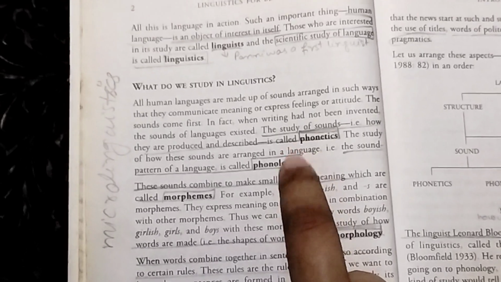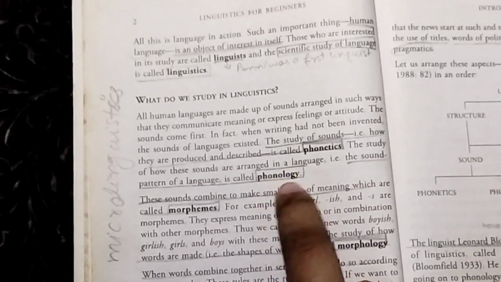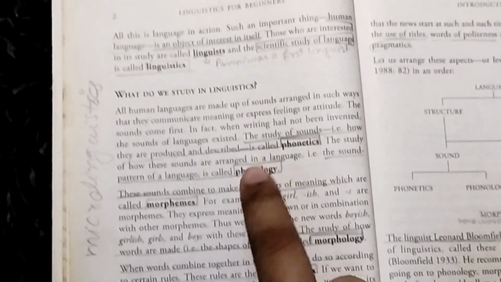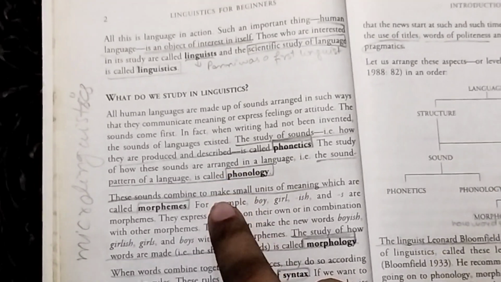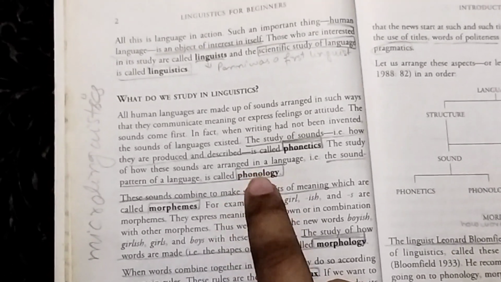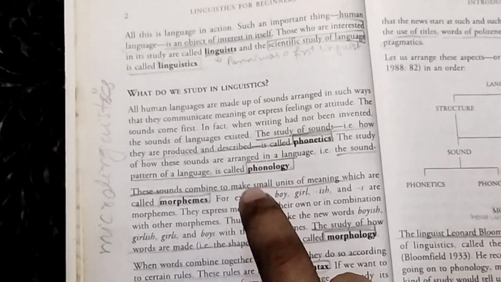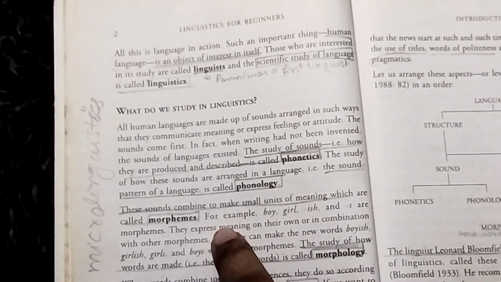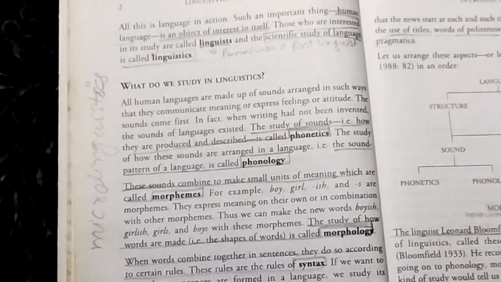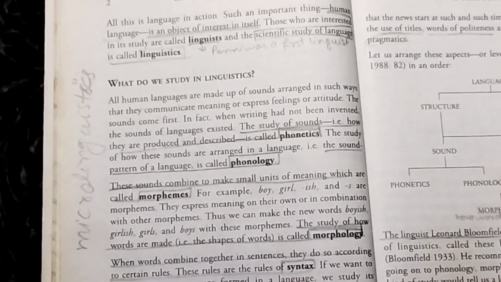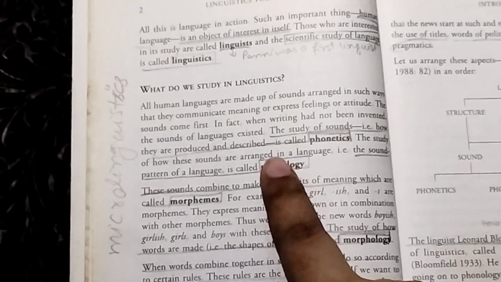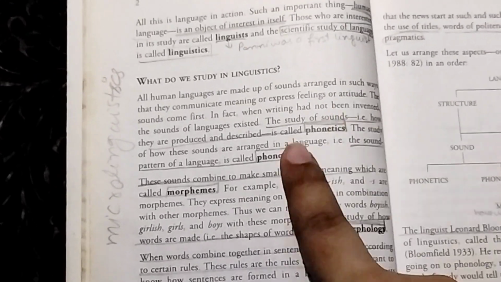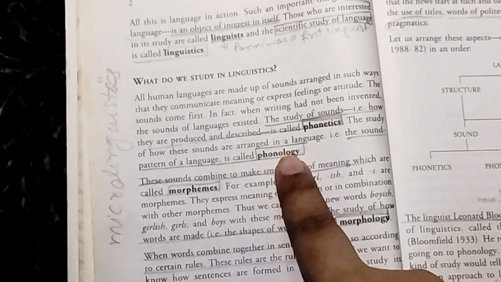For example, in English, we say school, but in Urdu or Hindi, we say ischool. We add an i sound before school in Urdu and Hindi. It is the rule of the Urdu and Hindi languages. So every sound pattern is different in different languages, and we study it in phonology.